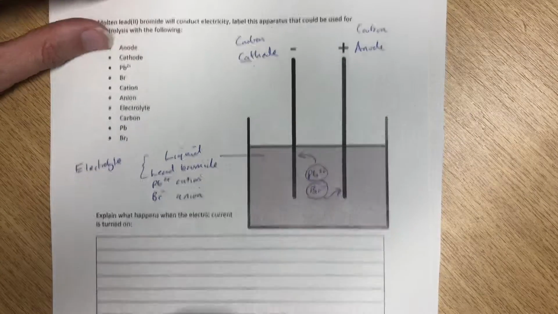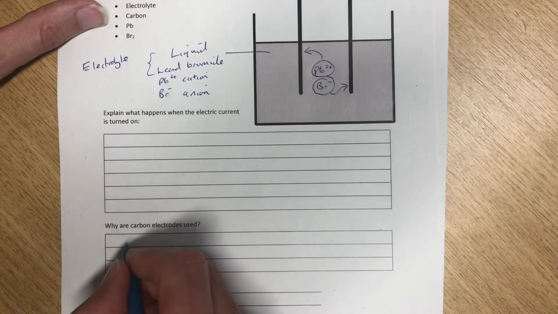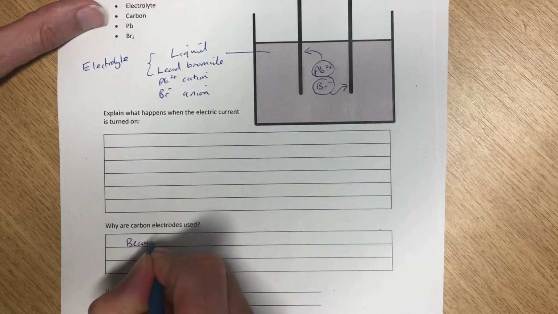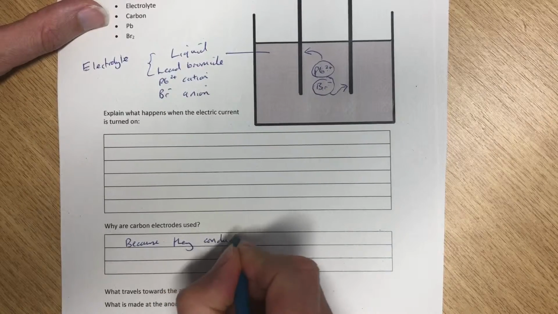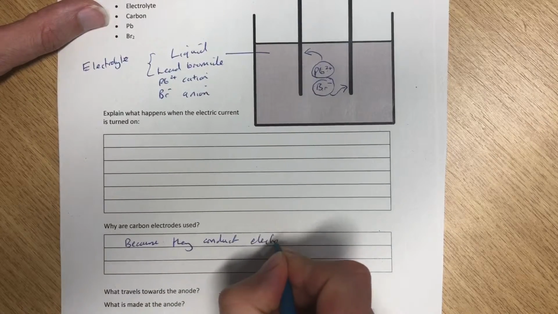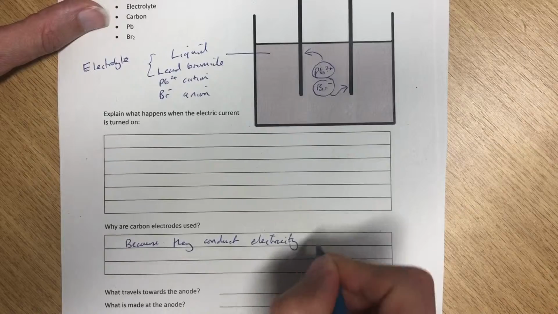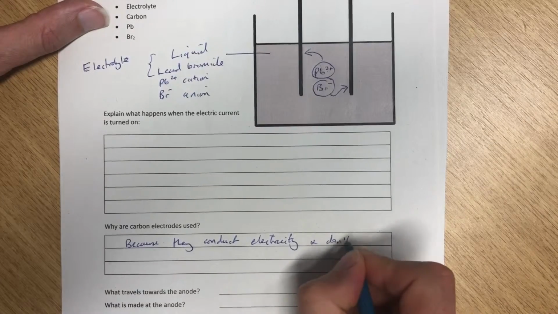So why are carbon electrodes used? That's this question down here. Because they conduct electricity and don't get involved in the reaction.